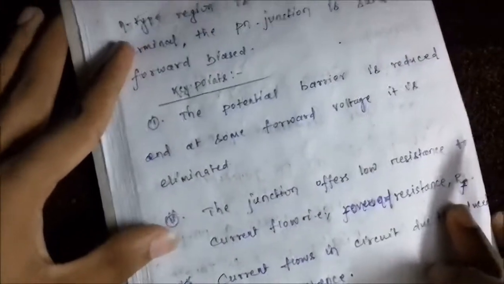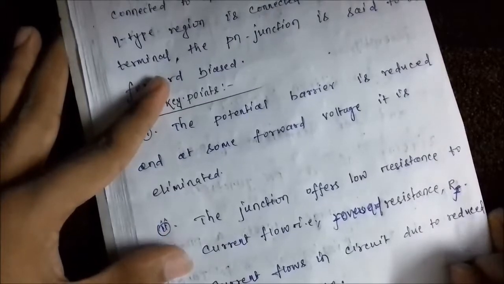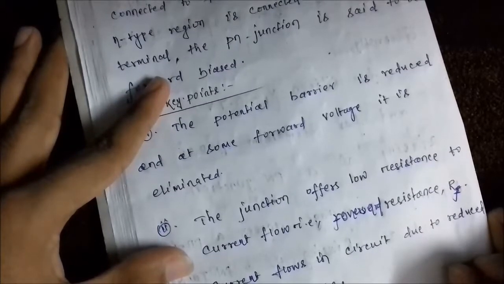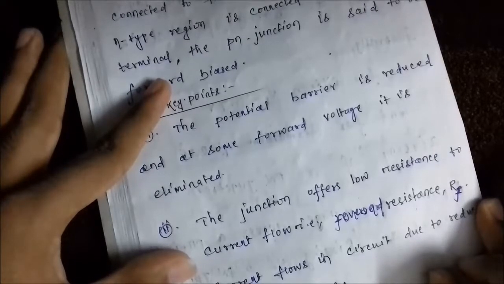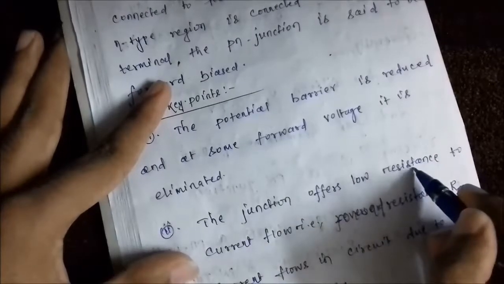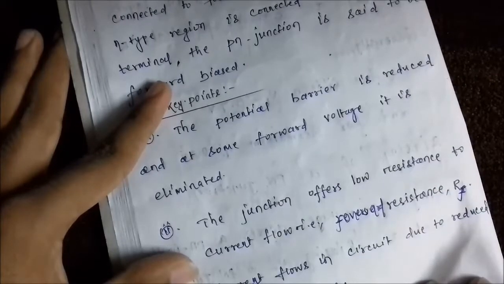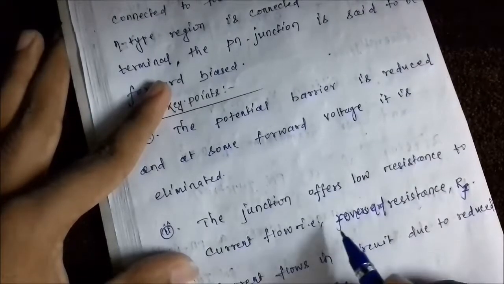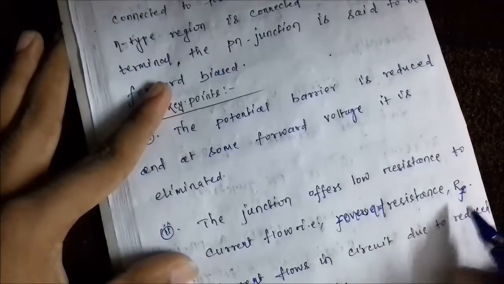Because of the reduction in the barrier potential, the PN junction pathway offers very low resistance to current flow in the forward bias mode, and this resistance is called forward resistance, RF.